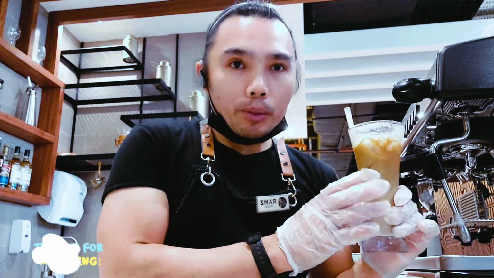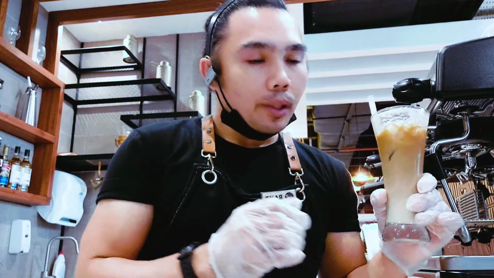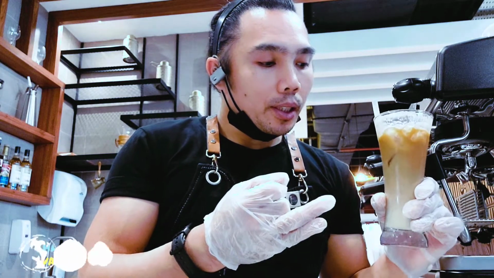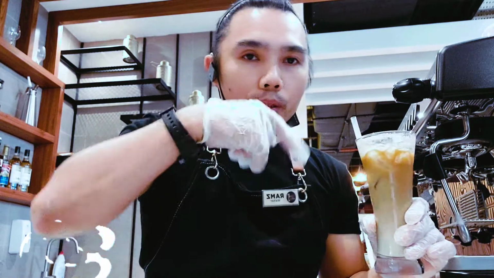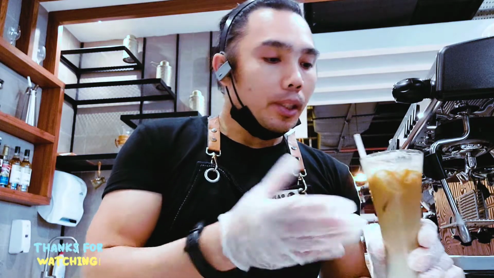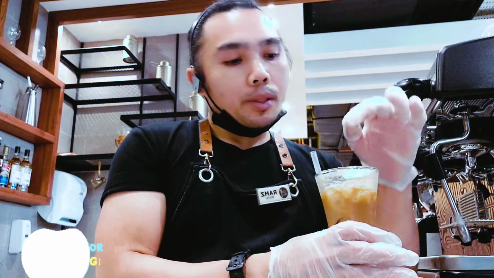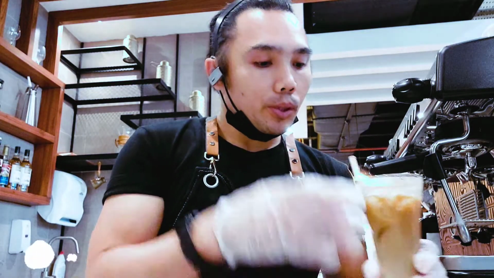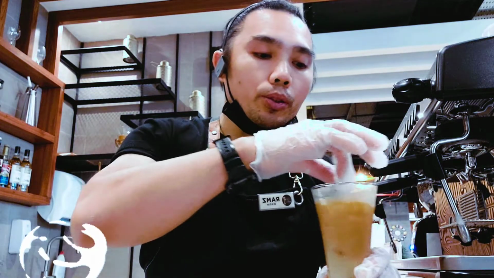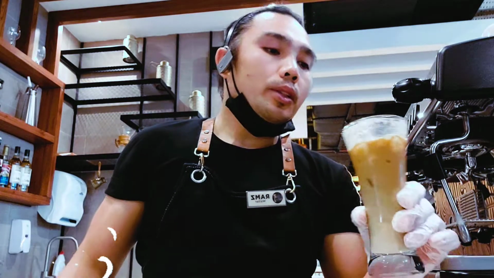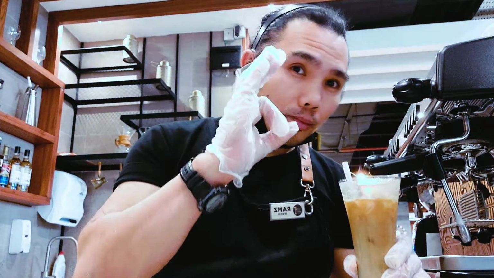The procedure of flavor drinks is 10 grams of caramel, 10 grams of hazelnut, and 10 grams of vanilla. So you mix it well, then the espresso coffee we will put in the last part, on the top of the glass. So that's the procedure. Then you only mix like this and then try.